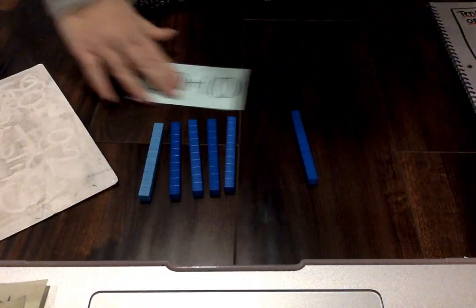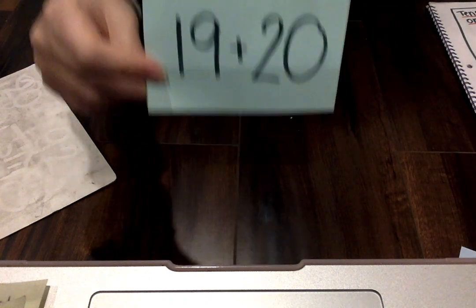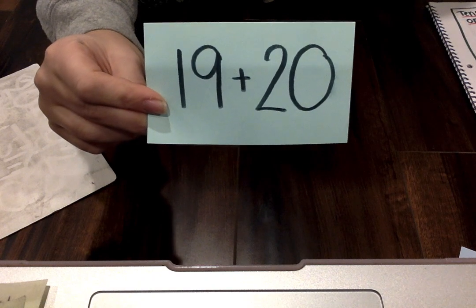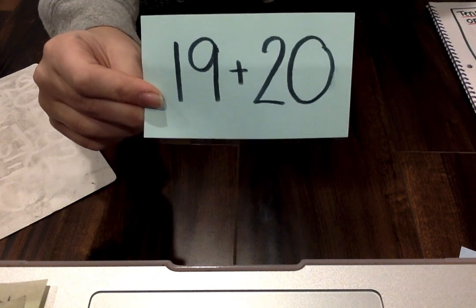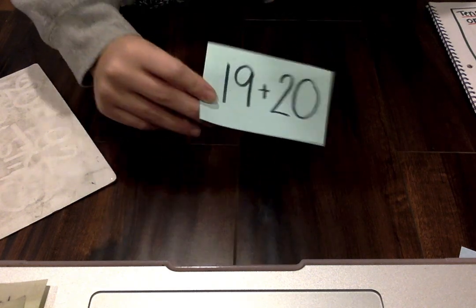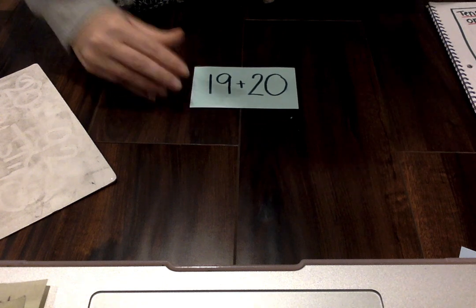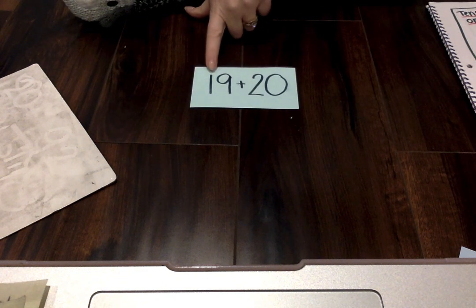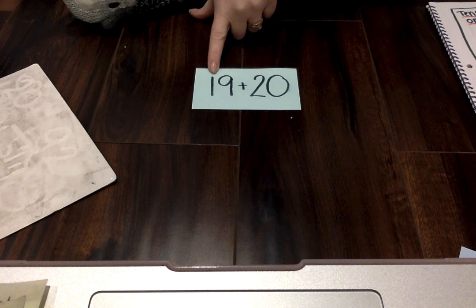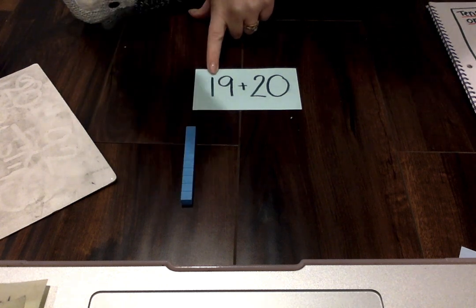Okay, let's do one more adding problem so that our brains are warmed up and ready. 19 plus 20. Can you draw it or build it at home? 19 plus 20. How many tens am I going to need to make 19? 1.